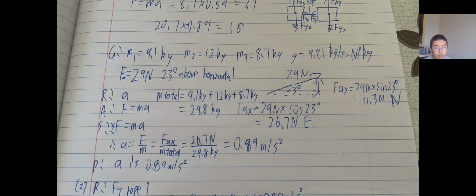And let's move on to question 3 now. It is asking for the force of tension between M1 and M2. In this case, the force of tension is applied to two cards, which is card 2 and card 3.